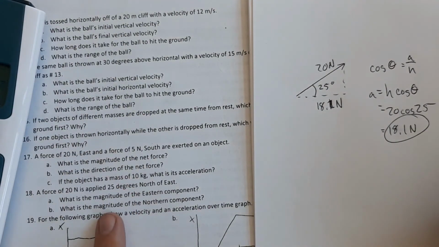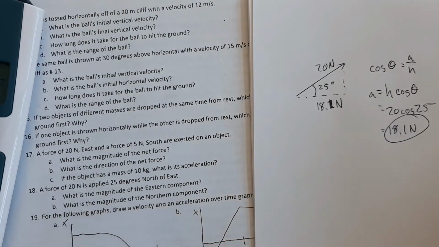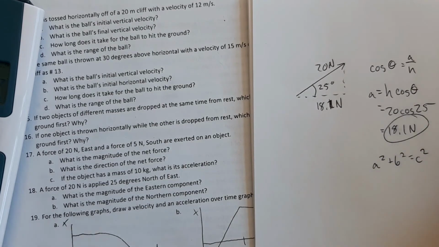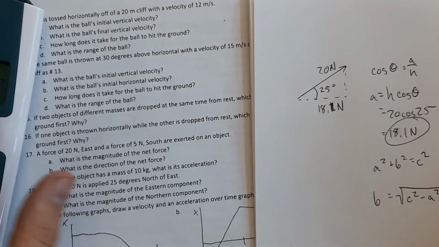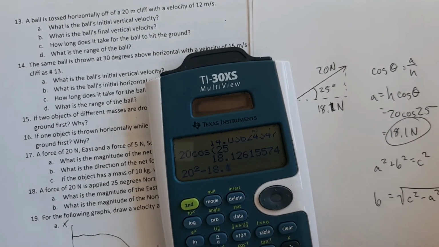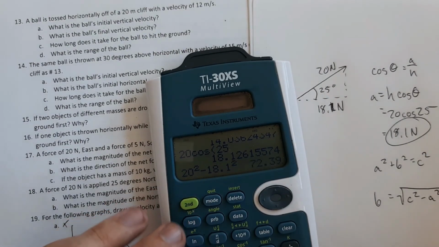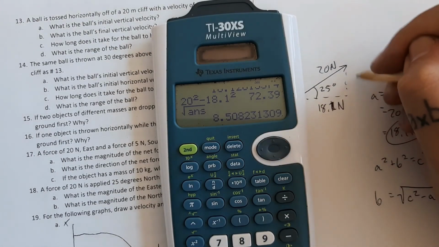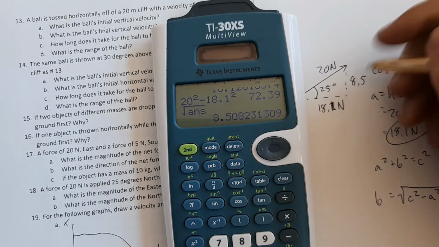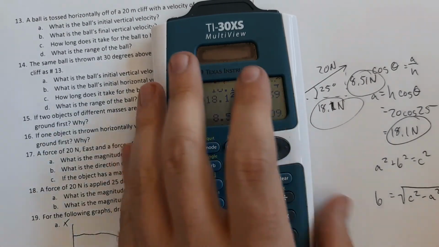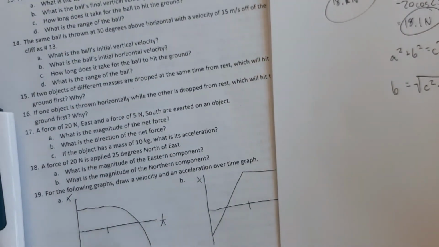Next, we're looking for the magnitude of the northern component. Well, we've already got two sides of it, so let's just use the Pythagorean theorem. So a squared plus b squared equals c squared. We're looking for b. That'll be the square root of c squared minus a squared. So we're going to do our hypotenuse squared minus our adjacent side squared, and then take the square root of that, and it leaves us with a northern component of 8.51 newtons. So we've got our two sides. Last one, which I guess is in two pieces.